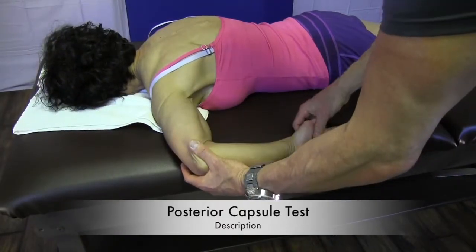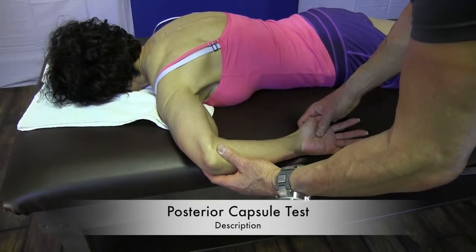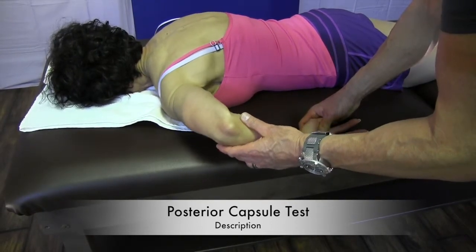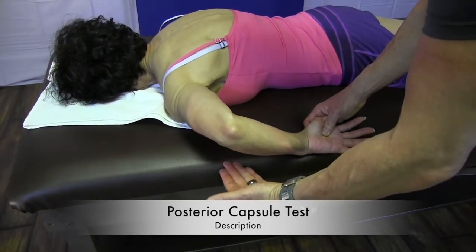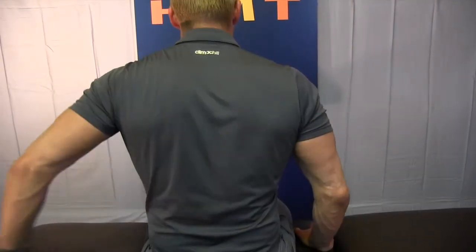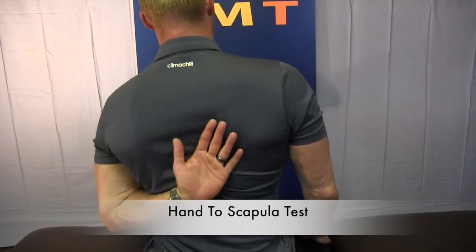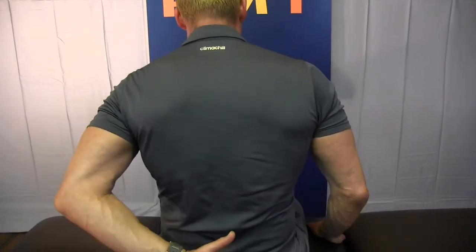This is called a posterior capsule test. The person should be able to have a 90 degrees abduction and 90 degrees flexion in the elbow, and the elbow should be able to touch the surface they're laying on. This test is called hand to scapula. First showing a negative test, then a positive test.